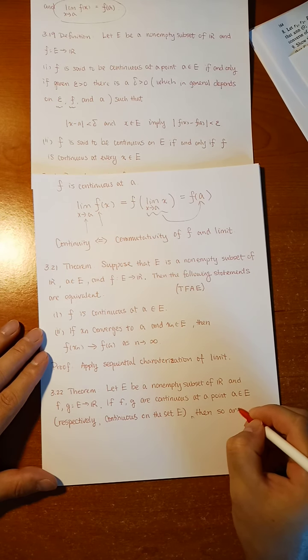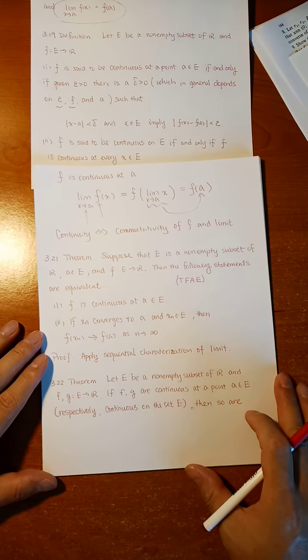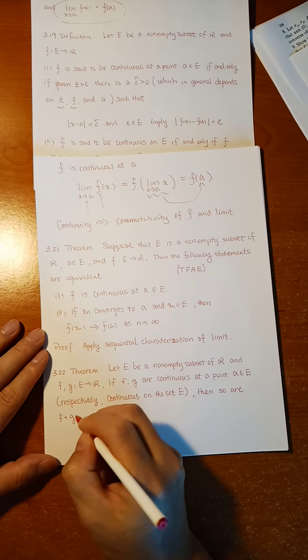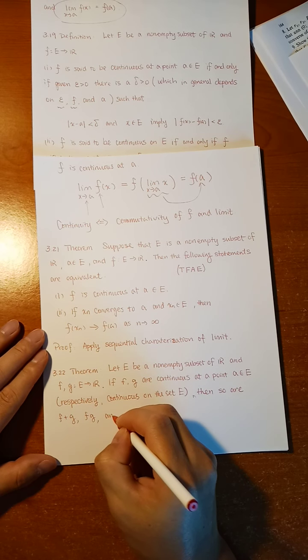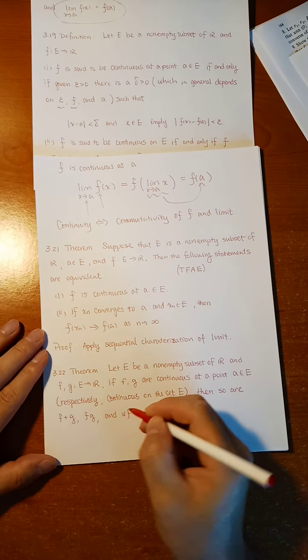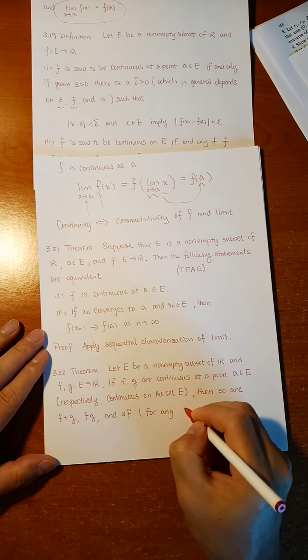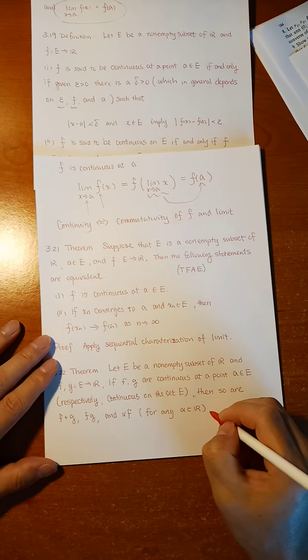Then so on. So on means the following functions are also continuous for the corresponding situation. So the sum f plus g, f times g, and alpha times f for any alpha in R, scalar multiplication. Okay.